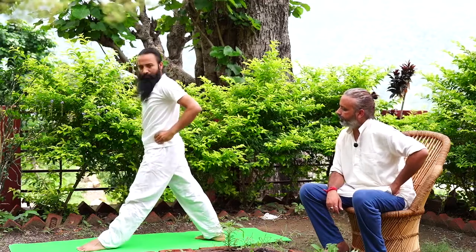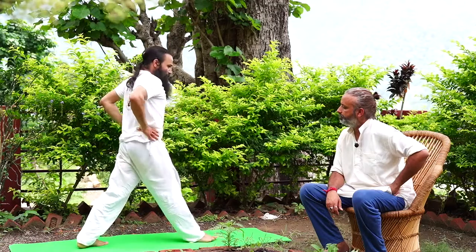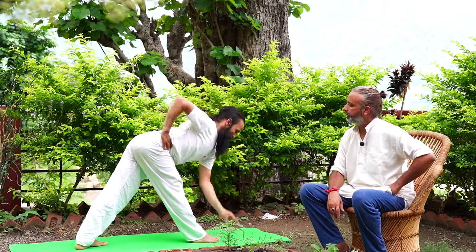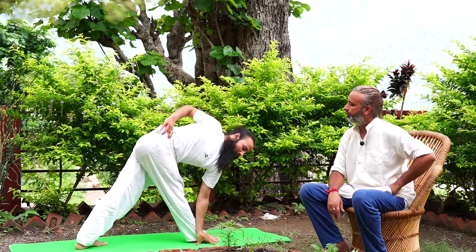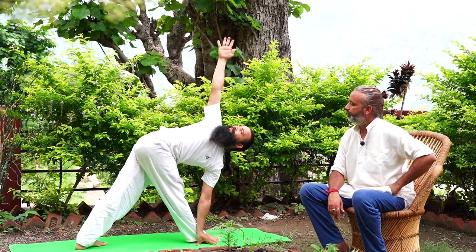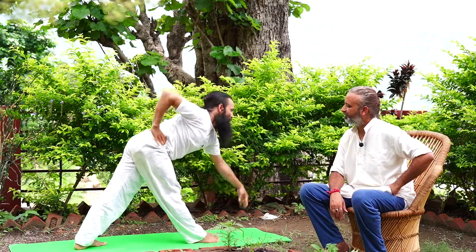again into Parivritta Trikonasana. I'll show you from the front how it looks. Then coming out, going into Gomukhasana, revolving the legs, sitting down and performing one more time Gomukhasana.